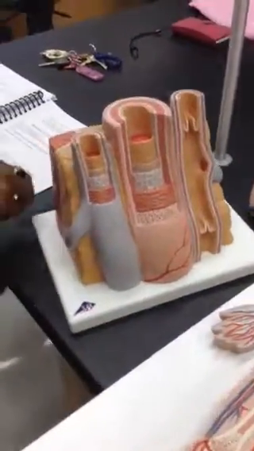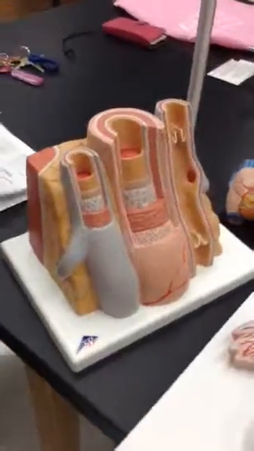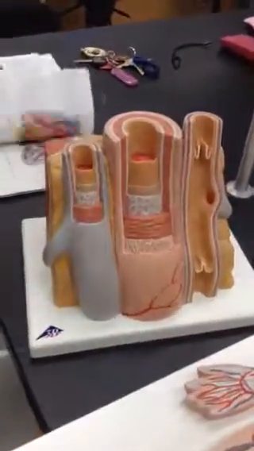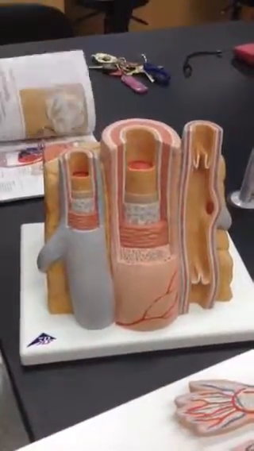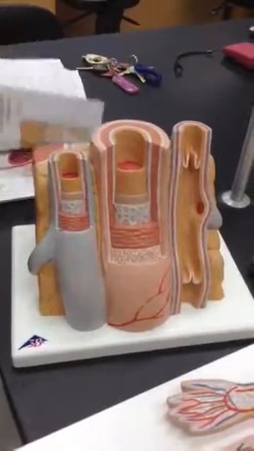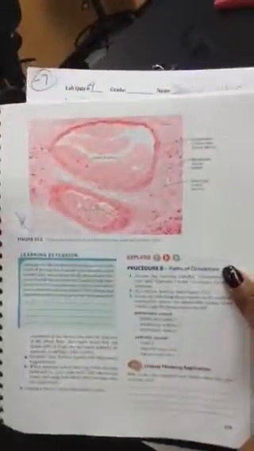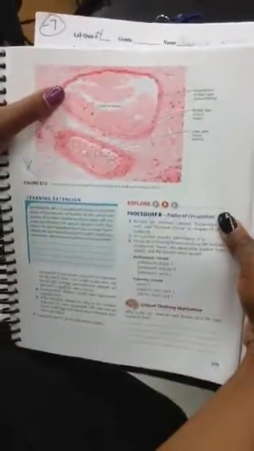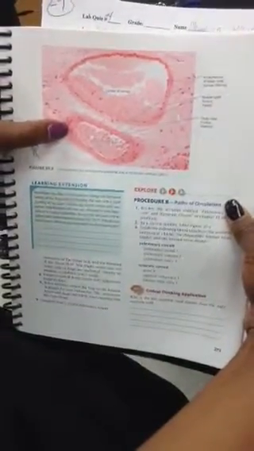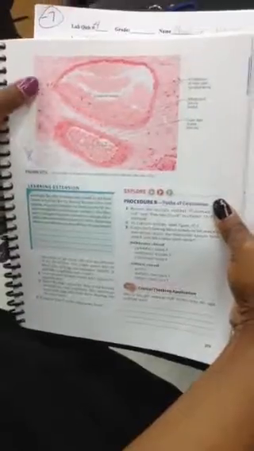Also in your book, on page 275, I want you to put a star by figure 37.5. This is showing you microscopically what the lumen of a vein looks like versus the lumen of an artery. So make sure you know what that looks like.